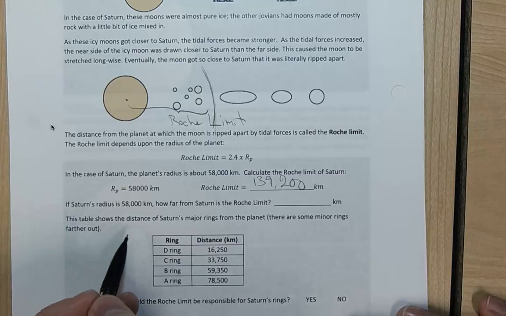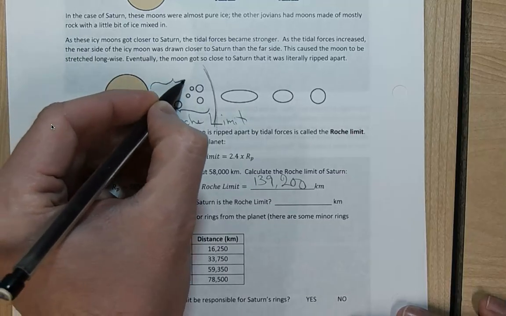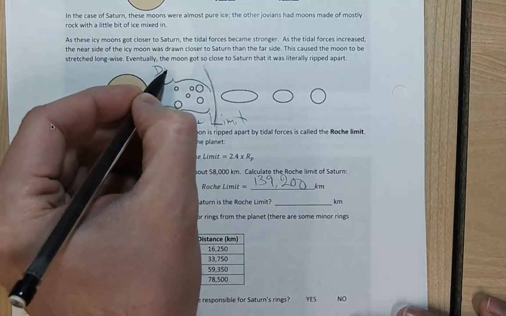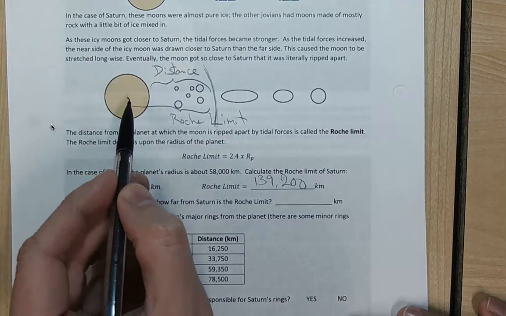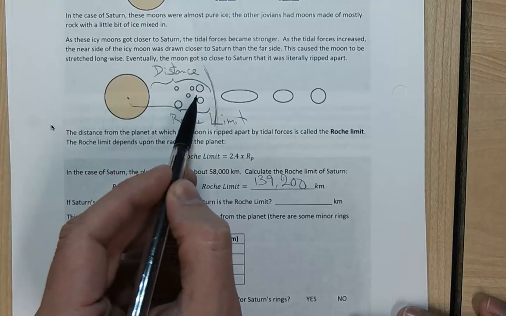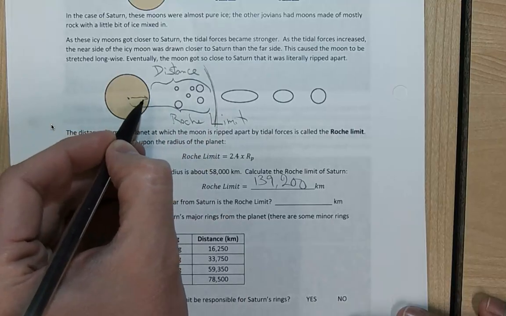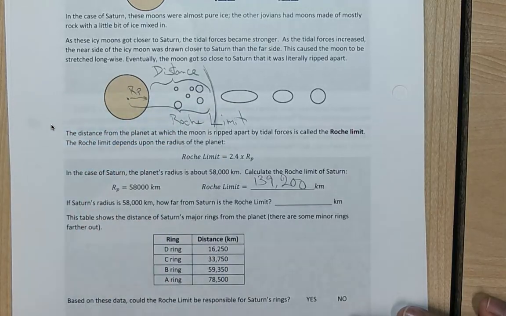But if we want to know the distance from the planet out to the Roche limit, then that would be this distance here. So if we just take the Roche limit, subtract the radius of the planet, that'll give us the rest of this distance.